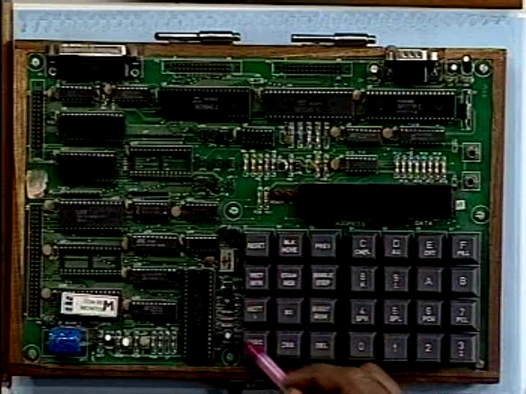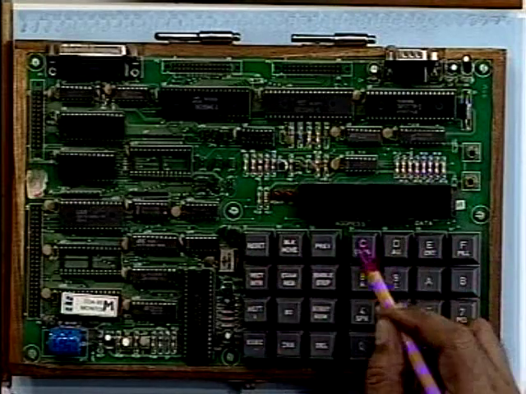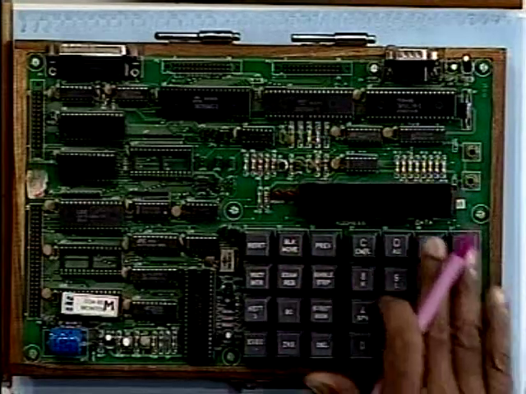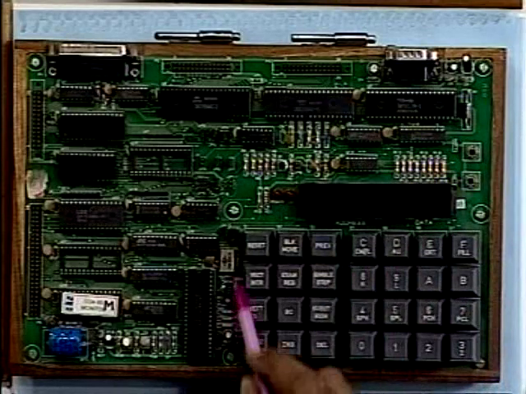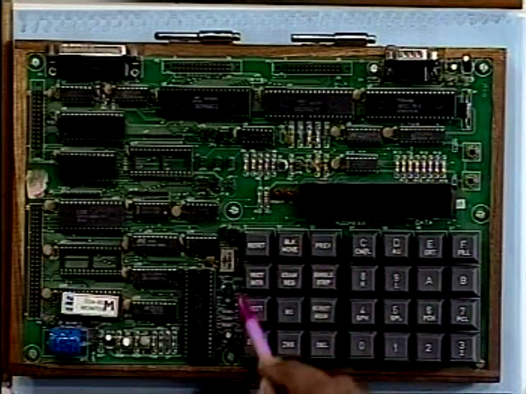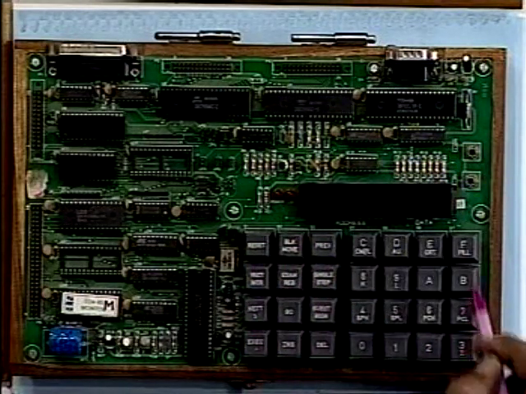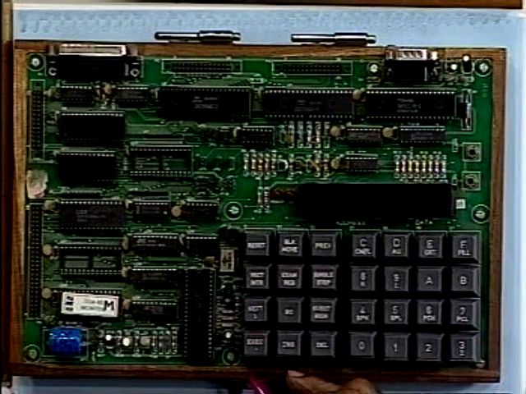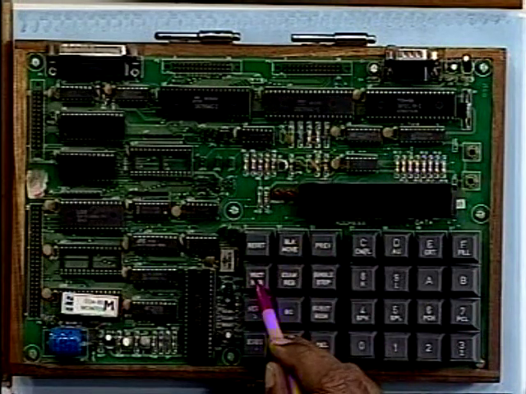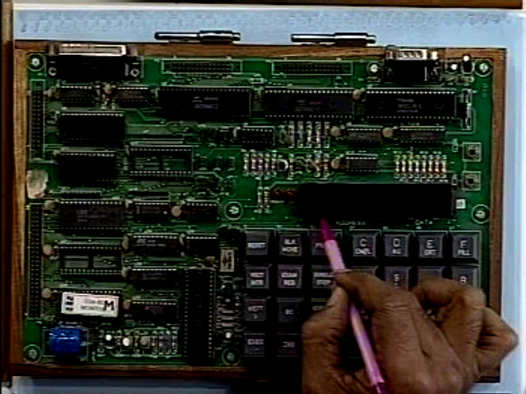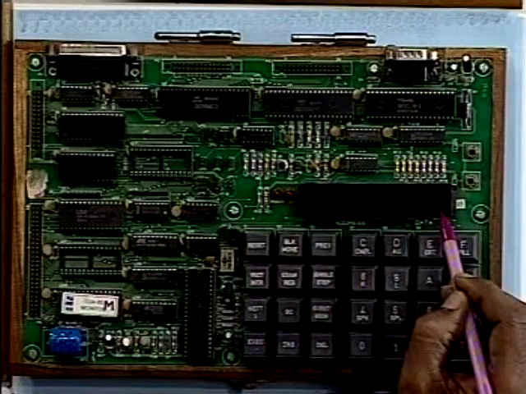Here is the keyboard, and this part is the hex part of the keyboard, and here are the command keys. In this particular case, there is a 7 by 4 matrix, so 28 keys are there. So that's why there are more command keys. This is the LED display, 4 plus 2, a 6-digit LED display.